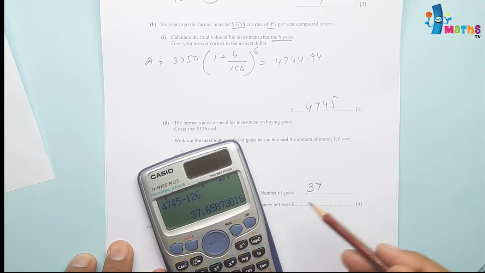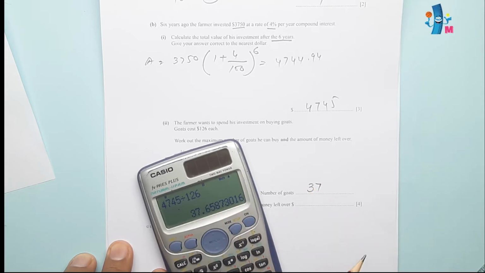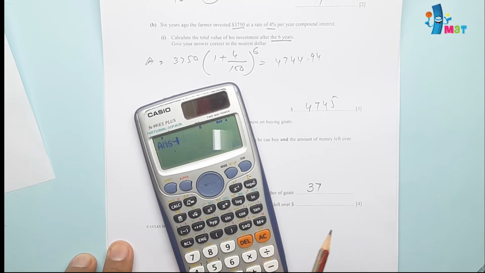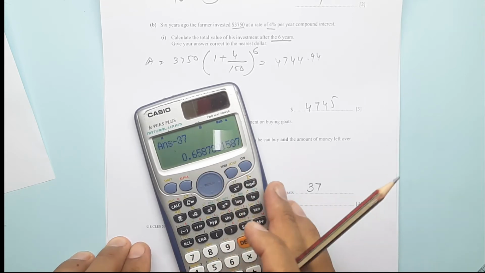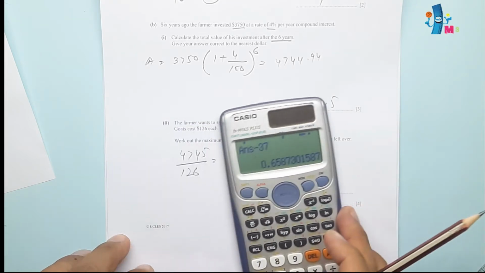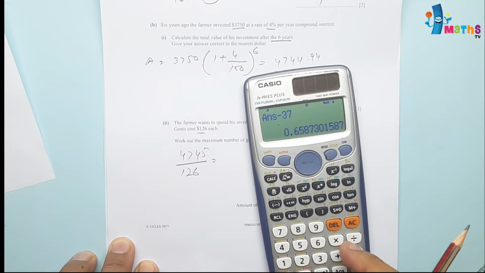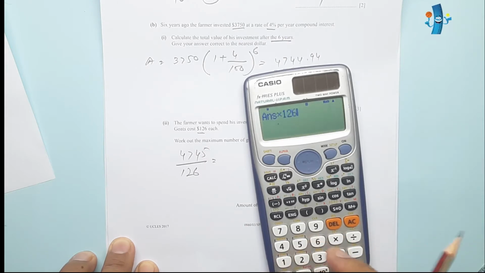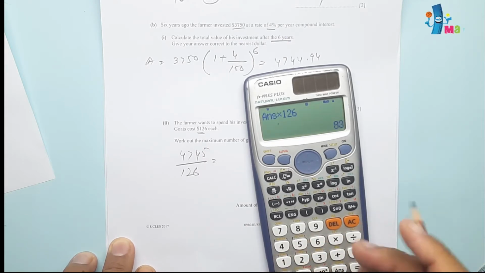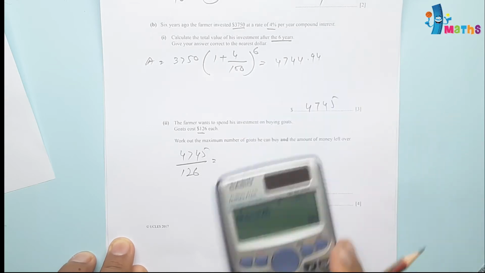So out of this one, 37 we have purchased, so minus 37 remaining, this is the number of goats, and this one will be multiplied by this price for one goat. So multiplying 126, we will get, this is dollars, $83.